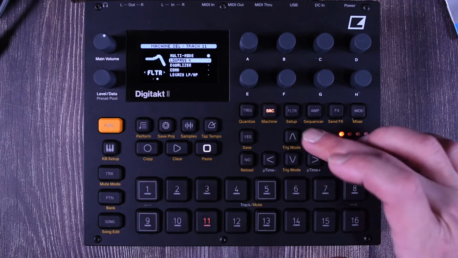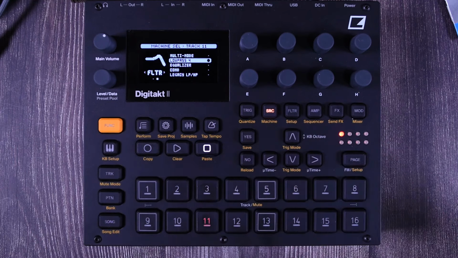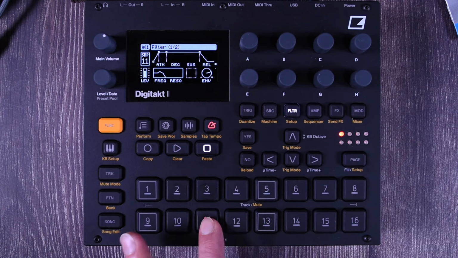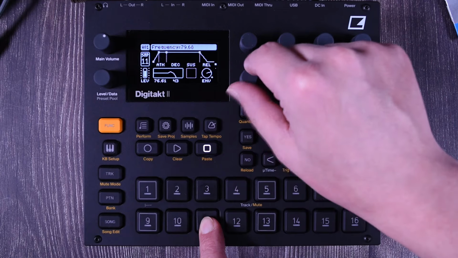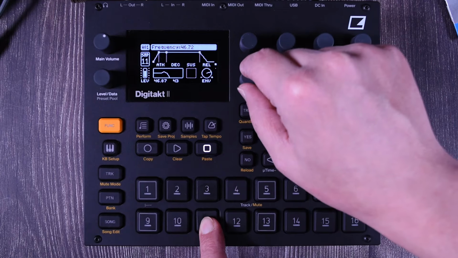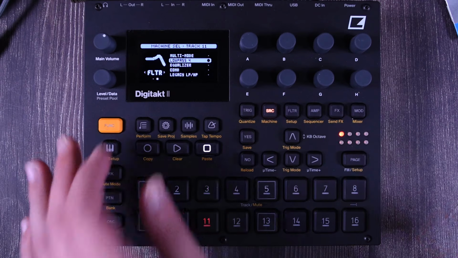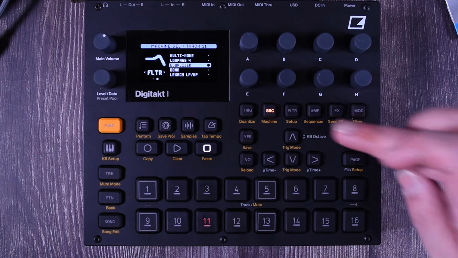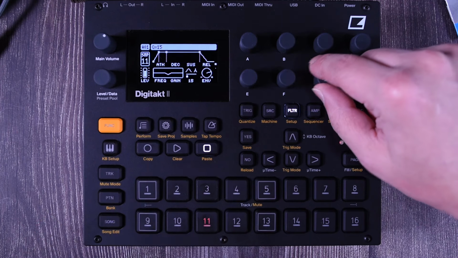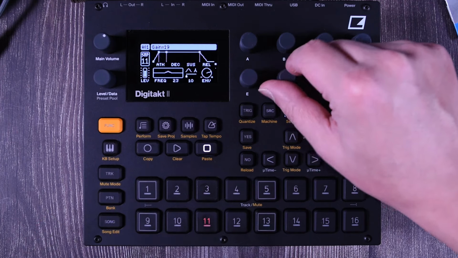But right here, I can go to the second one, which is going to be a low pass 4. And if I go back to the filter and press something, it's just a low pass with 4 poles. And I'm going to go to a different machine because again, this one is just too simple. The next one is going to be an equalizer.